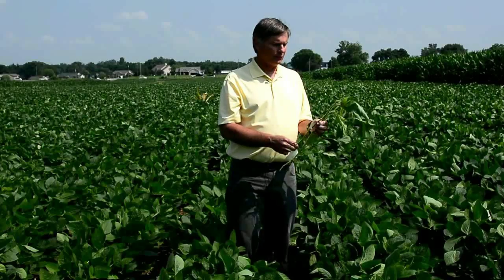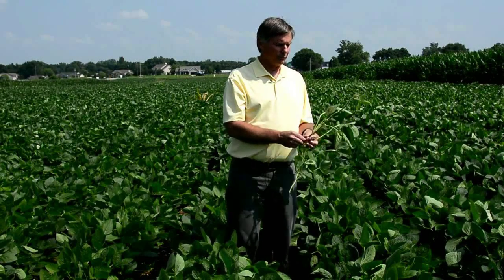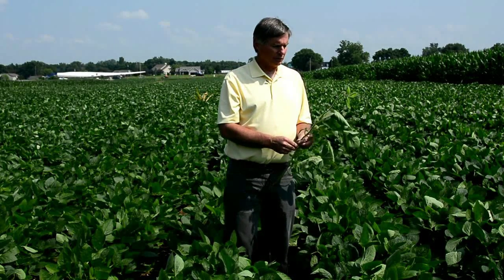But when we strip back the leaves and start looking, we've lost about 2 internodes. The earlier planted had about 11 internodes. 10 days later, we're looking at 8 or 9 internodes. The earlier planted plot was already going into R3, whereas these plants are just starting to bloom, just going into R1.